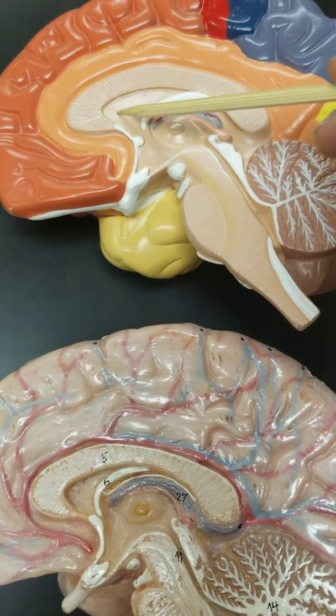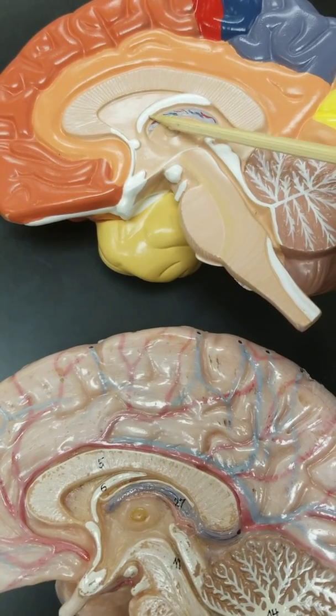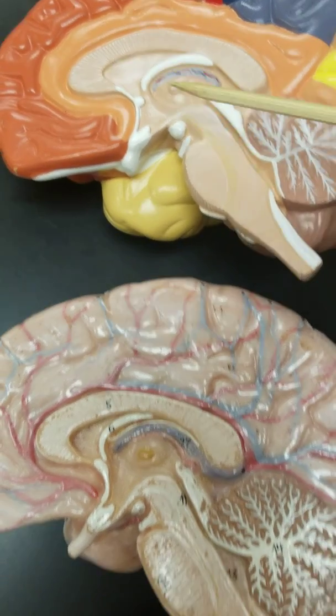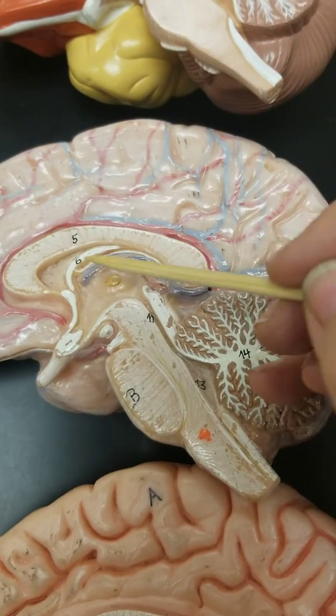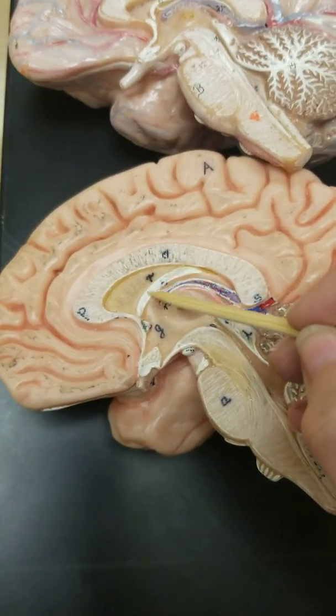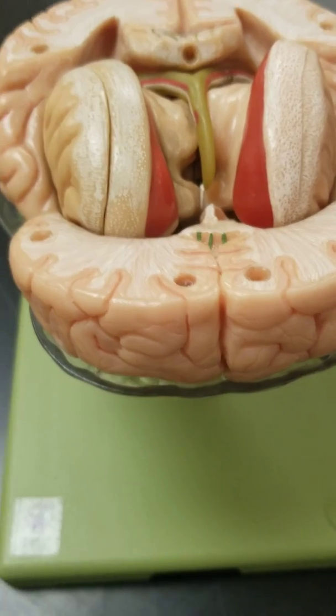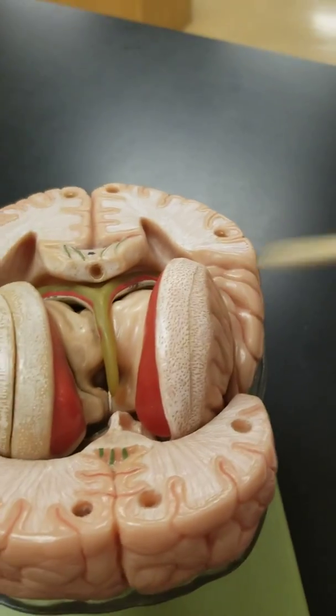Then we have that thin membrane called the septum pellucidum. And then this white structure here is the fornix. Looking at this one, the white structure here is the fornix, and looking at this third one, the white structure here is the fornix.